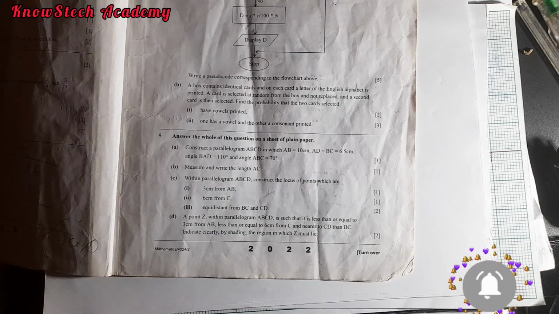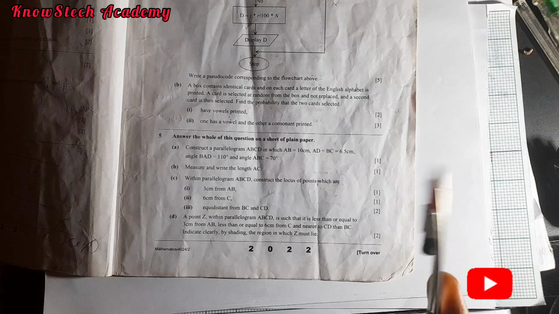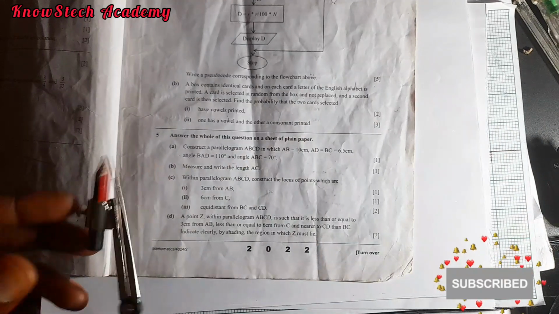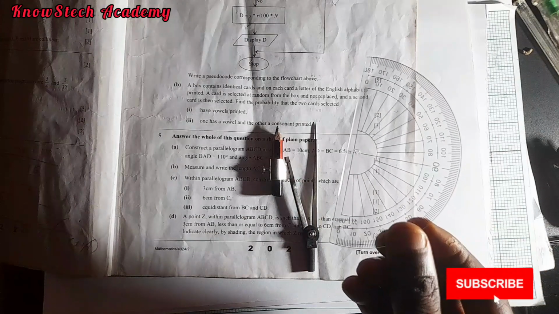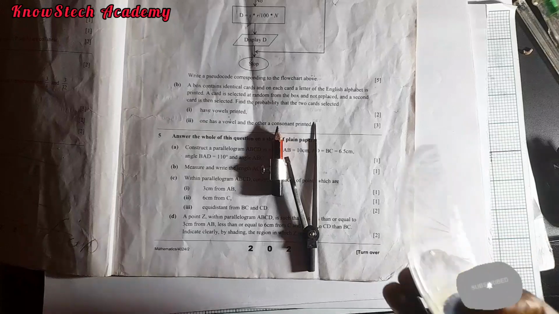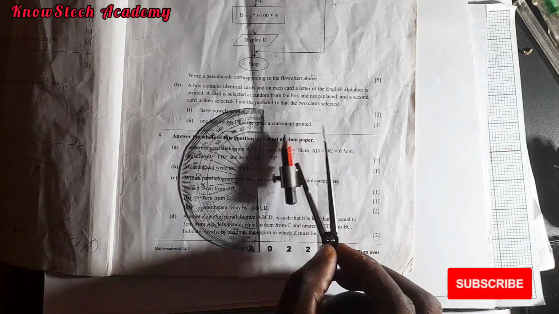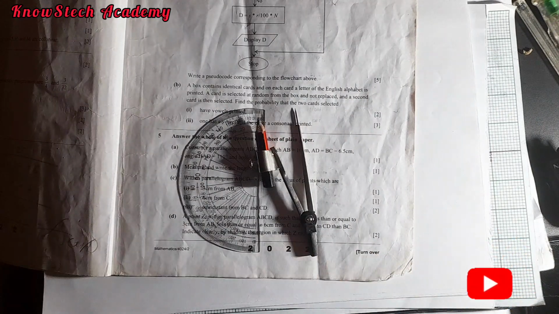So one of the instruments is this one. This is called a compass. There's just a pencil there. And this is called a protractor, which is used to measure angles. Then the compass is used to bisect a line, or to draw arcs.